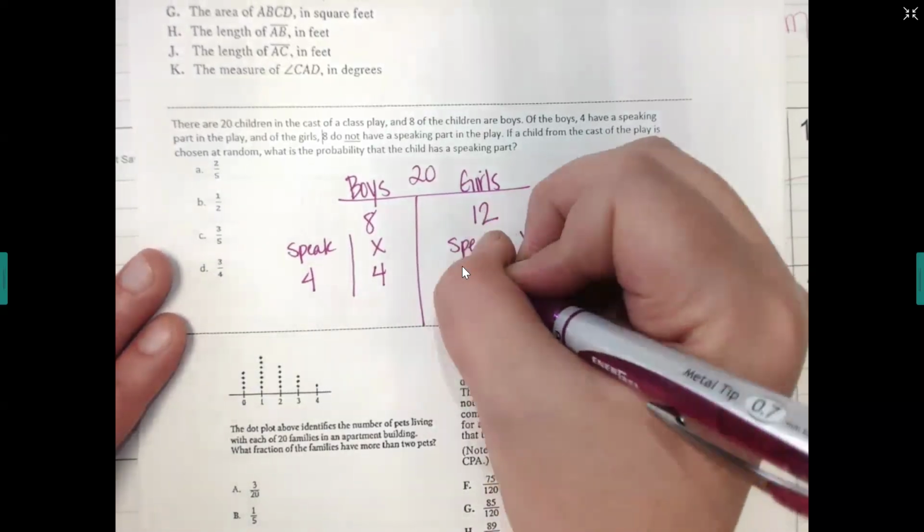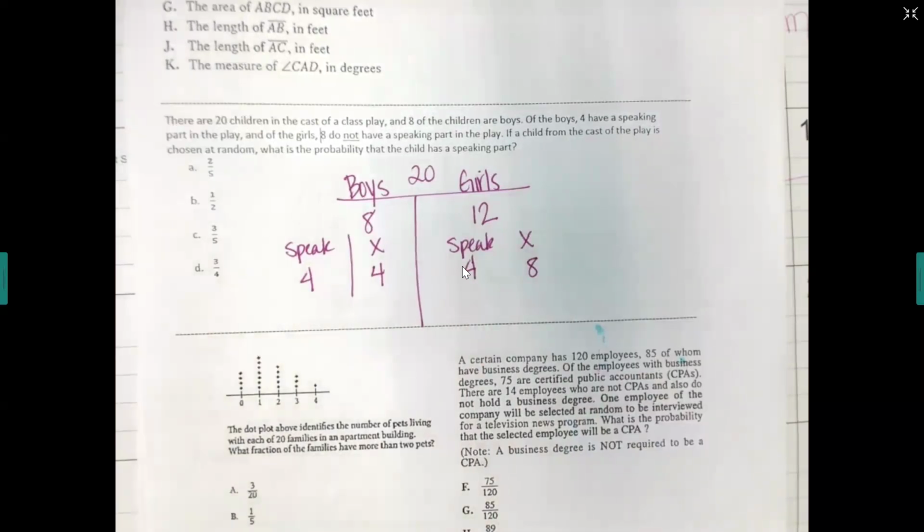4. Very good. Okay, then it says, if a child from the cast of the play is chosen at random, what is the probability that the child has a speaking part? Now, it doesn't say boy or girl. It just says they have to talk. So how many kids in the play are going to be talking?